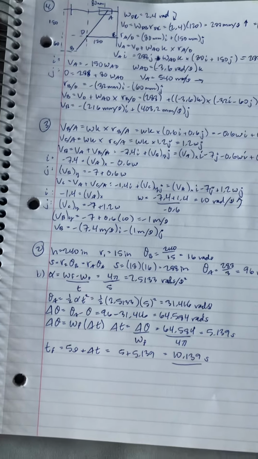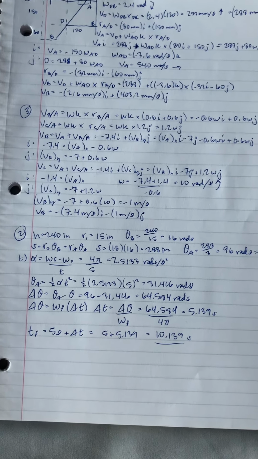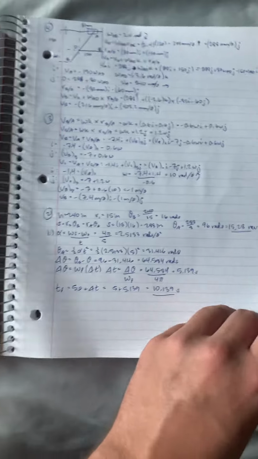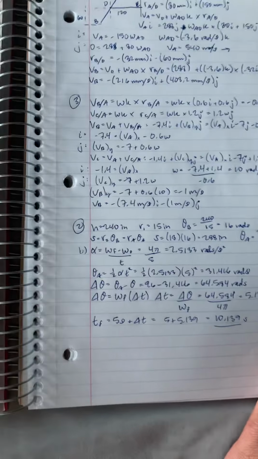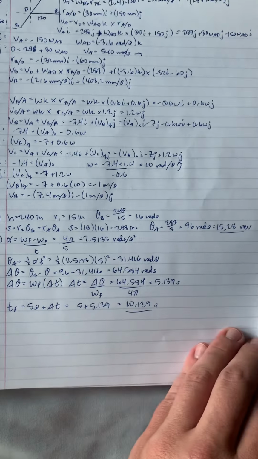And let's see here, yeah, pretty much it. Using cross products and your basic equations, your delta theta down here, t final. Yeah, not too bad.